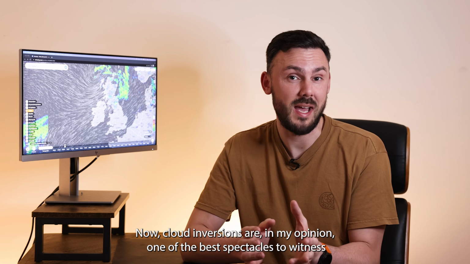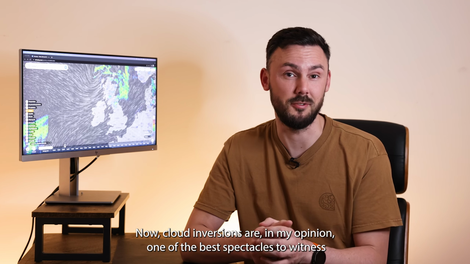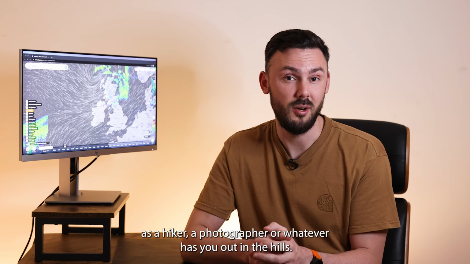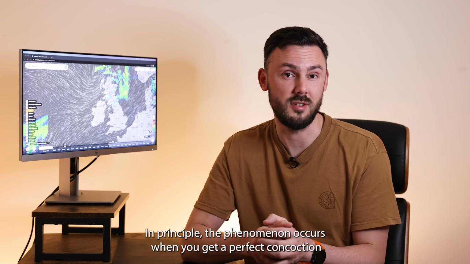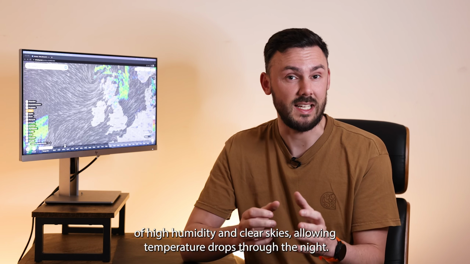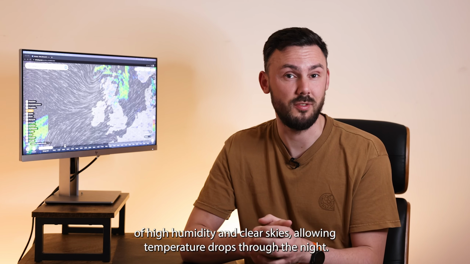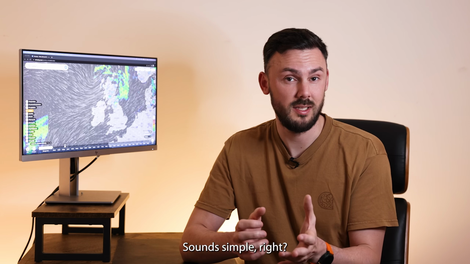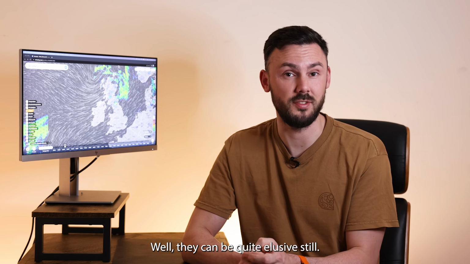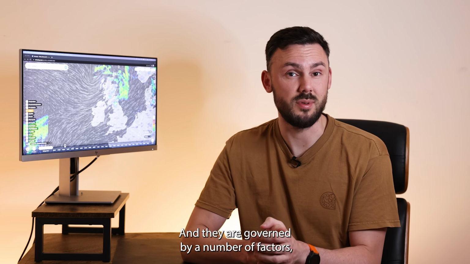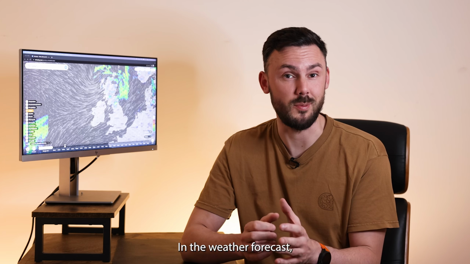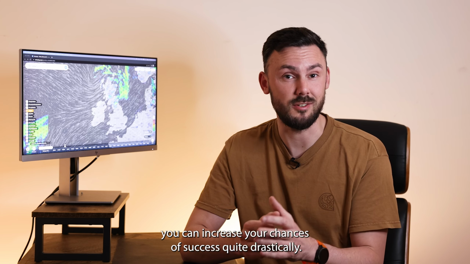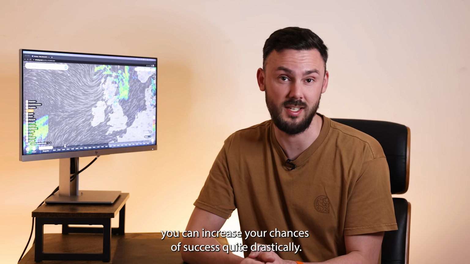Now, cloud inversions are, in my opinion, one of the best spectacles to witness as a hiker, a photographer, or whatever has you out in the hills. In principle, the phenomenon occurs when you get a perfect concoction of high humidity and clear skies, allowing temperature drops through the night. Sounds simple, right? Well, they can be quite elusive still, and they're governed by a number of factors. But with a good understanding of how they form and what to look for in the weather forecast, you can increase your chances of success quite drastically.